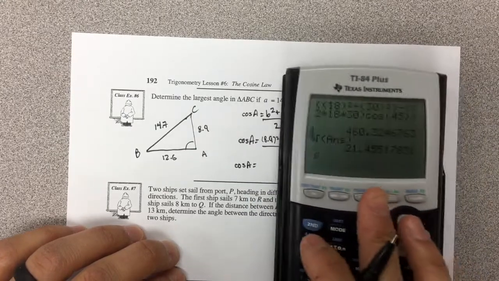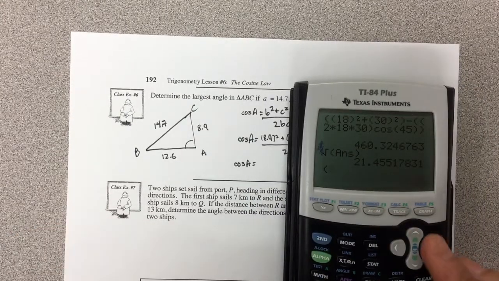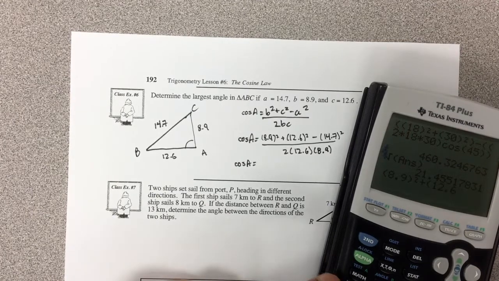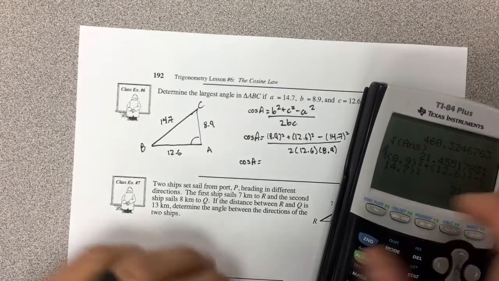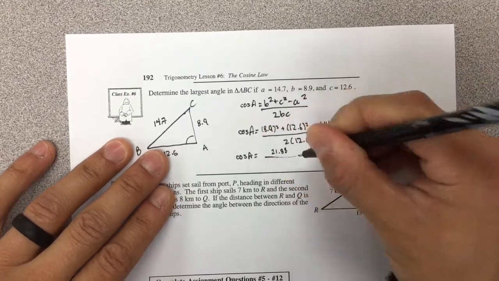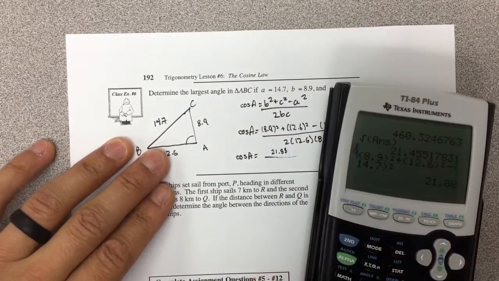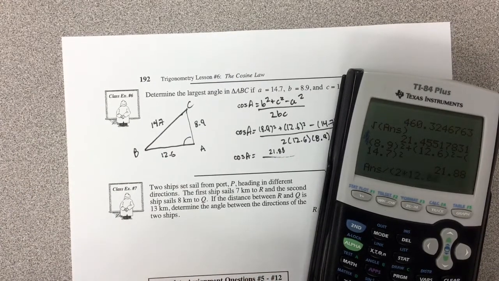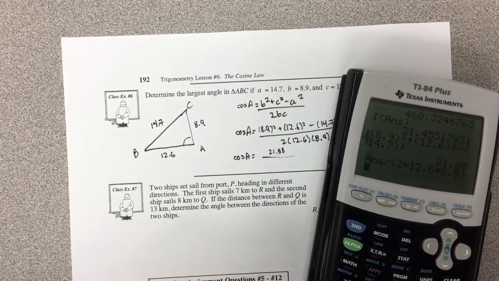Again, we can do this in 2 steps, which is best. So 8.9 squared plus 12.6 squared minus 14.7 squared, and I end up with 21.88 on top, divided by 2 times 12.6 times 8.9.